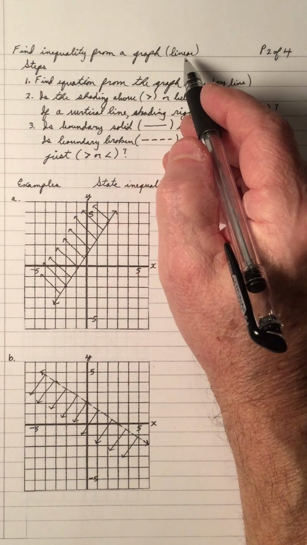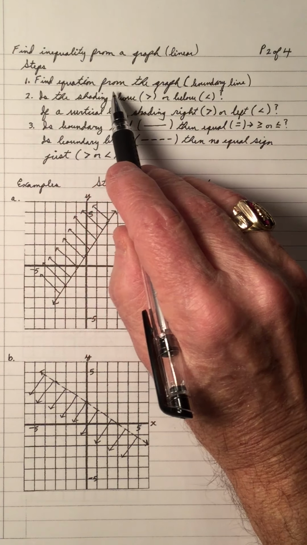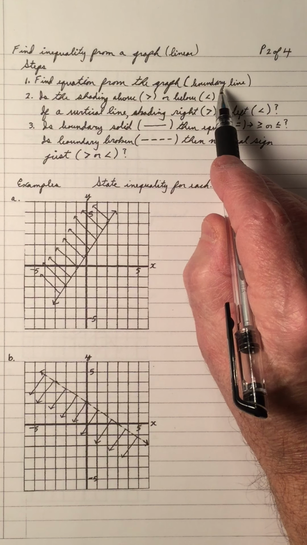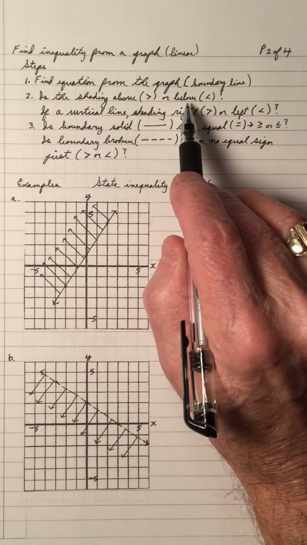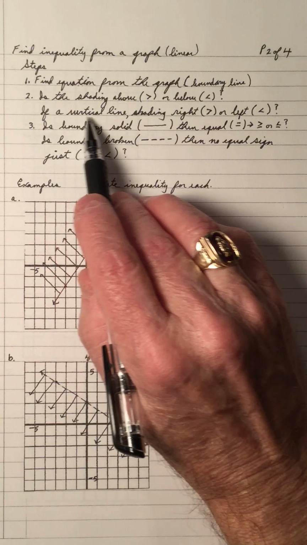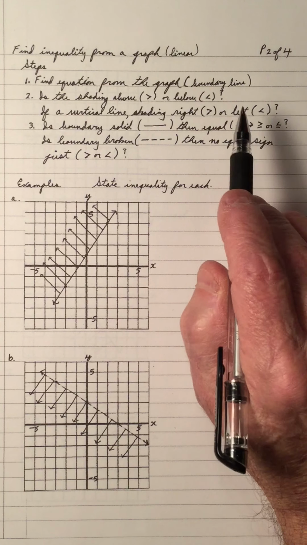Find the inequality from a graph, linear inequality, that is steps. Find the equation from the graph, that's the boundary line. Is the shading above? Then greater than. Below, less than. If a vertical line, shading to the right is greater, shading to the left is less.